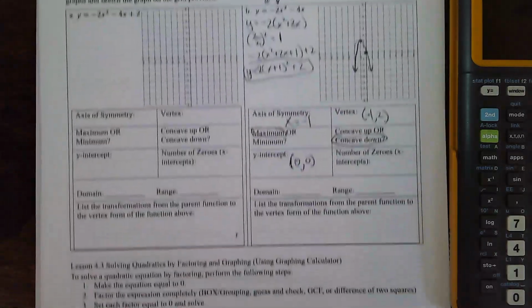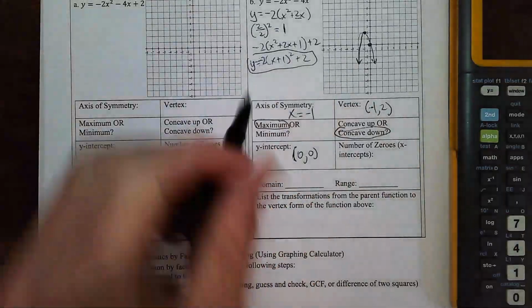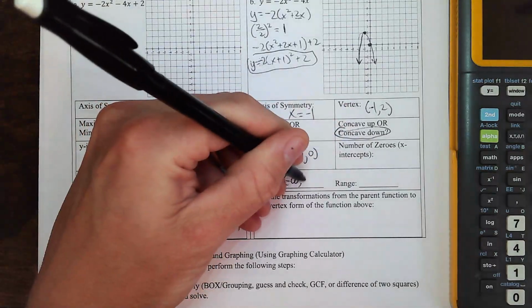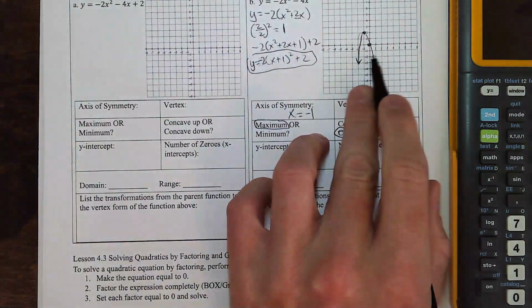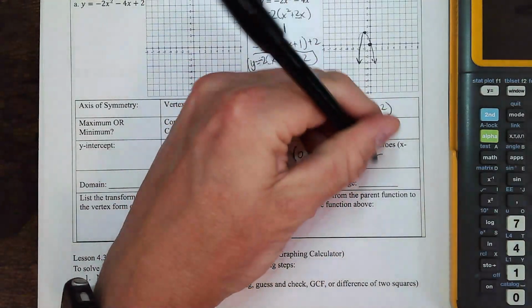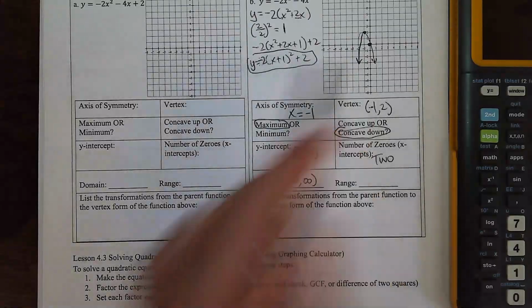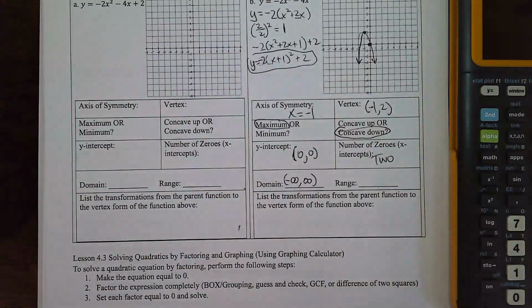Okay, so domain: how far left does it go? It goes forever to the left, so -infinity. Oh, I forgot about zeros. How far right does it go? Infinity. By the way, how many times will this touch the x-axis? Twice, so this will have 2 zeros. We know one of them is 0, 0. Not for sure on the other one, just by looking at the graph there.